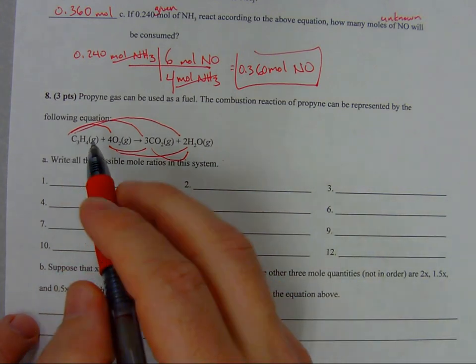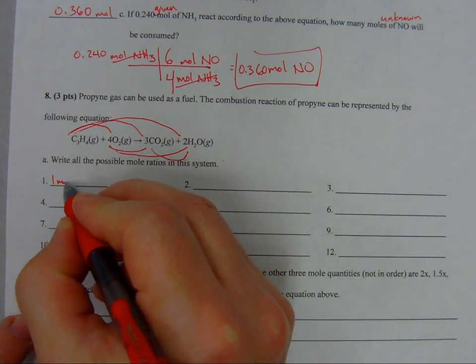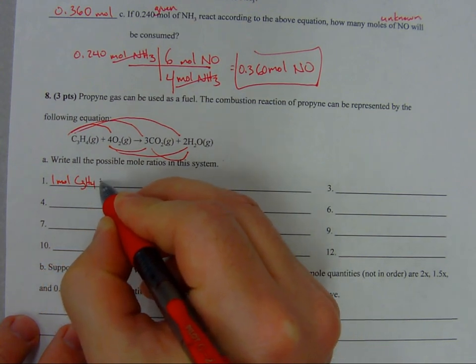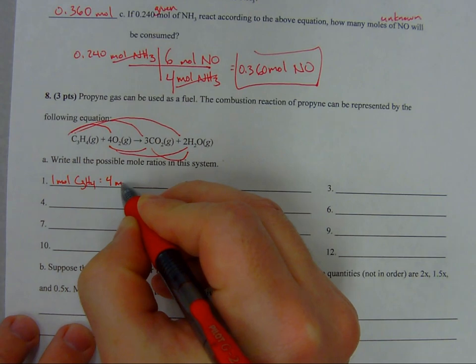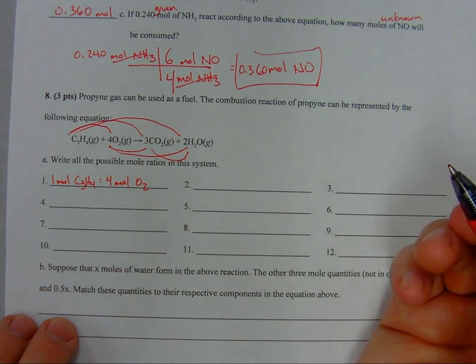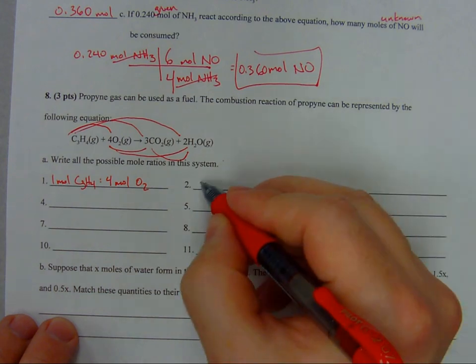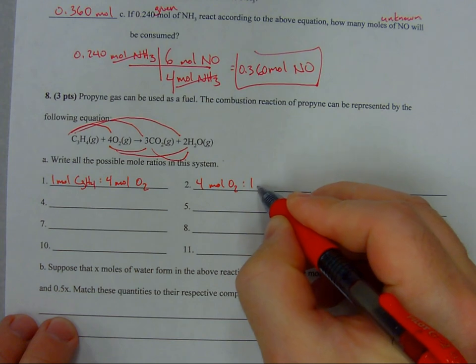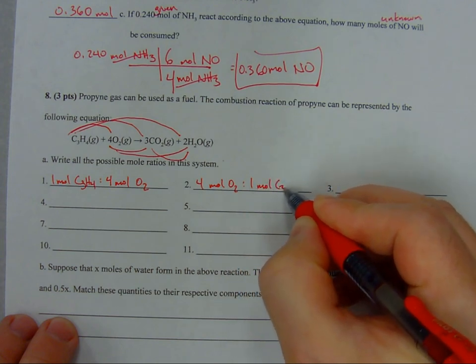So first, 1 mole of C3H4 to 4 moles of O2. And I'm just going to write the reciprocal right now. 4 moles of O2 to 1 mole of C3H4.